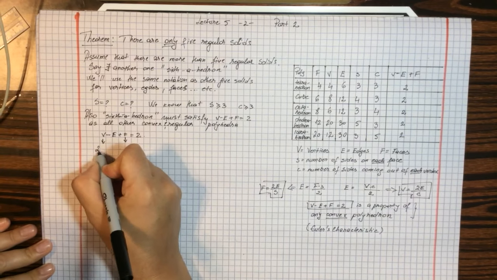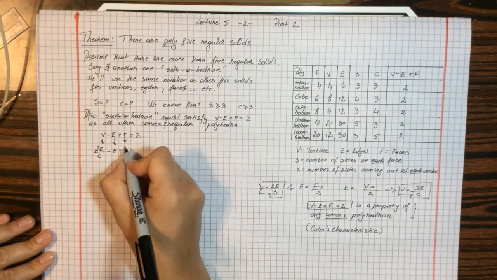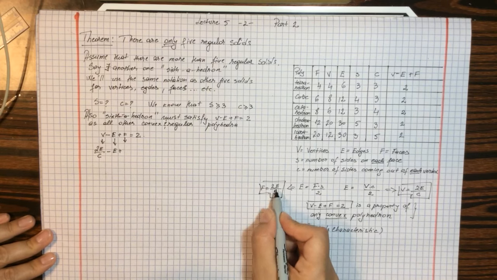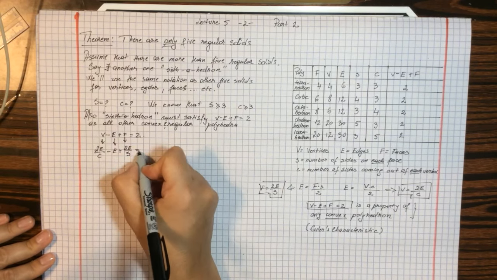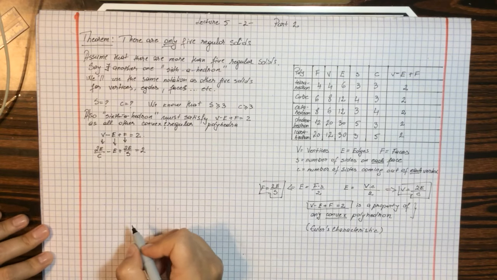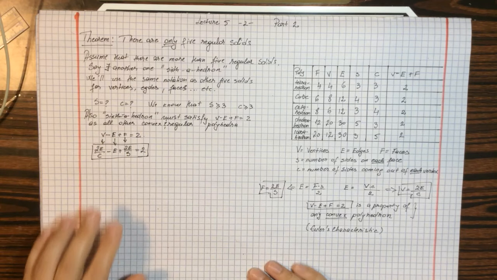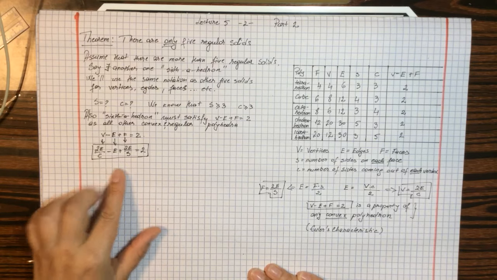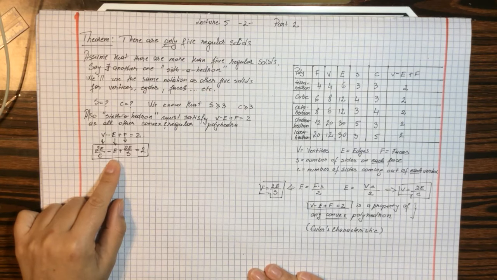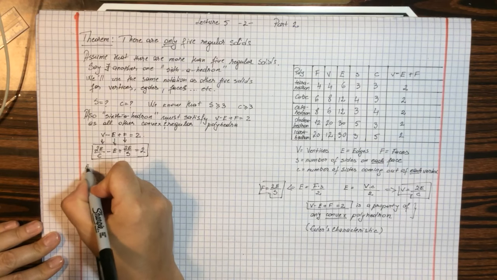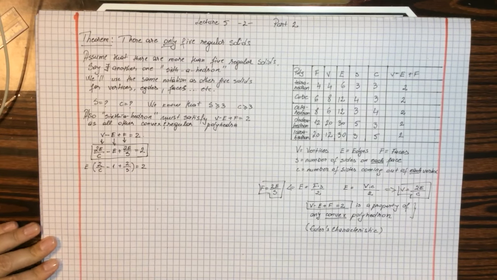So V is equal to 2 times E over C, minus E stays as it is, plus, instead of F, I'm going to write whatever F is in terms of E, so 2E over S. Actually, E is not the only variable here, but I want to write this in terms of quantities other than V and F. So from here, I can factor out E. When I factor out E, I have 2 over C minus 1 plus 2 over S equals 2.